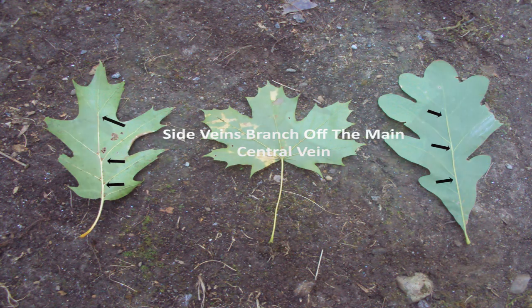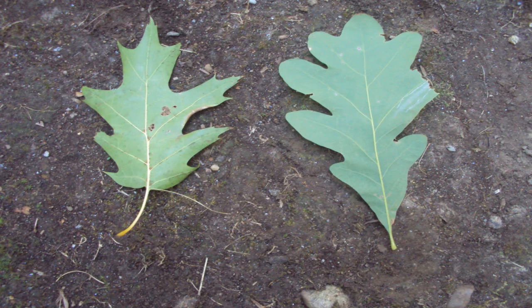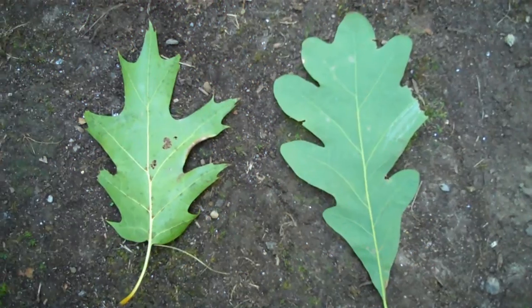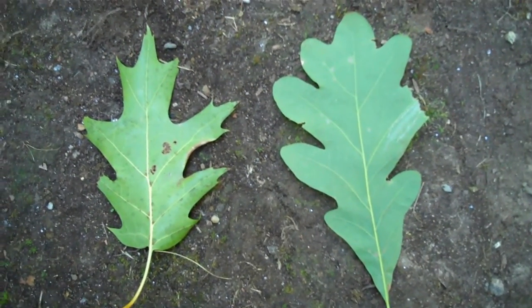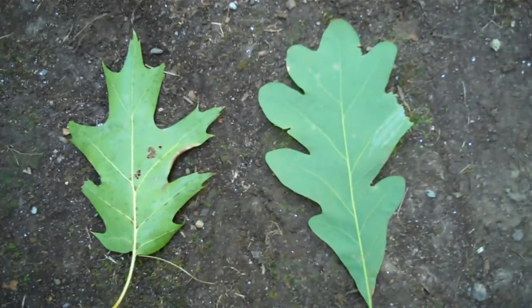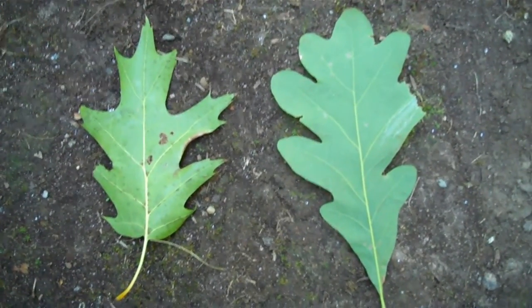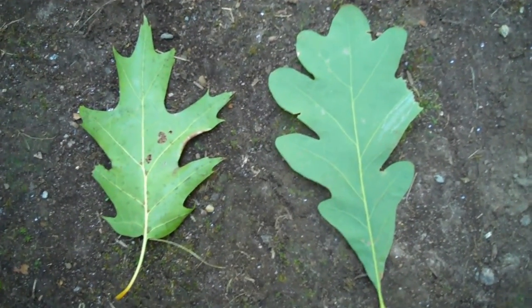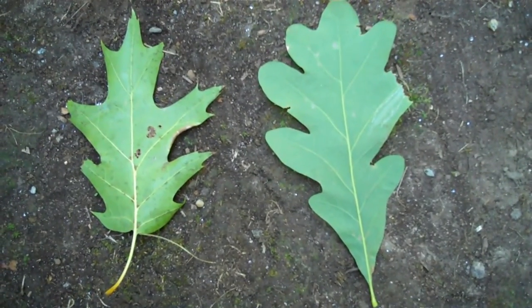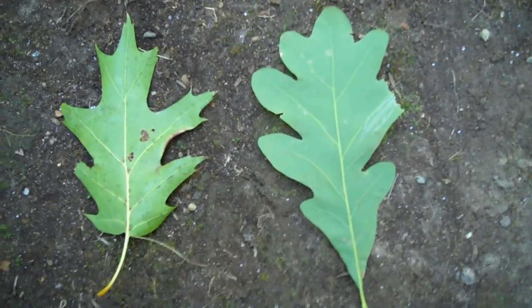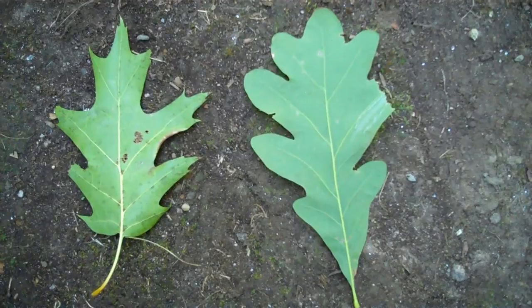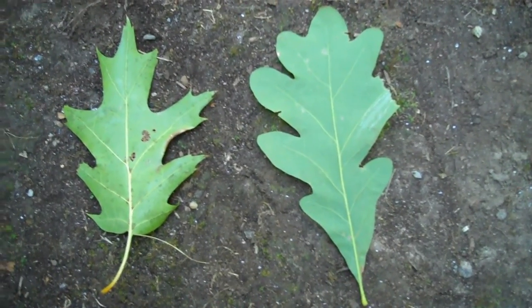There are several different varieties of oak trees that can be found in this area, and they can be fiendishly difficult to tell apart. There's a lot of variety in size and shape even on the same tree. Plus a lot of the different species have leaves that look very similar to each other. So I'm not going to worry too much about individual species of oak trees.